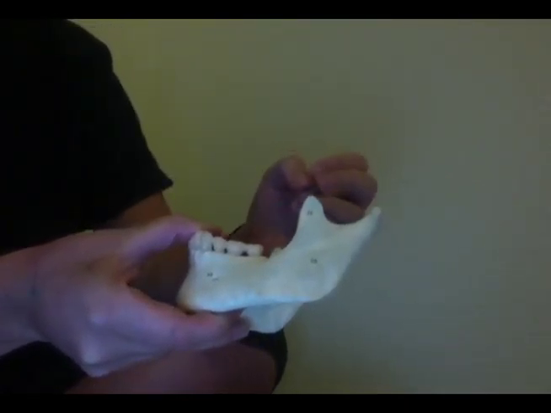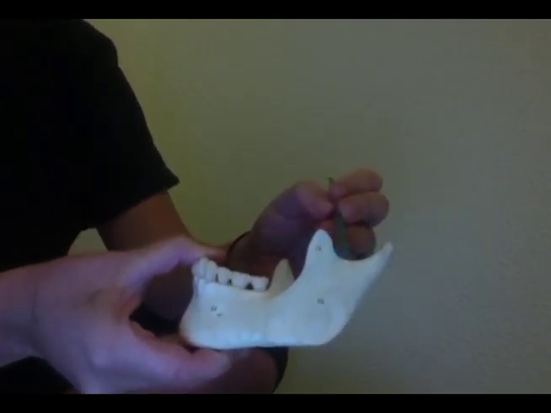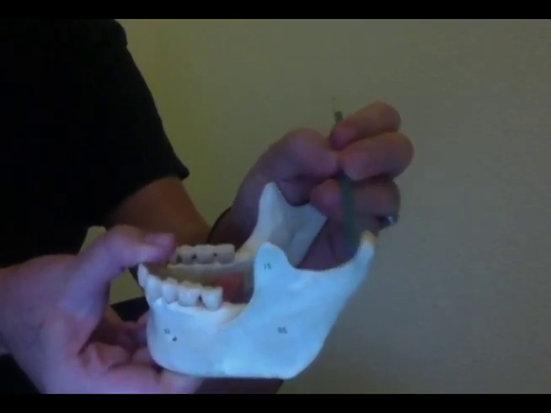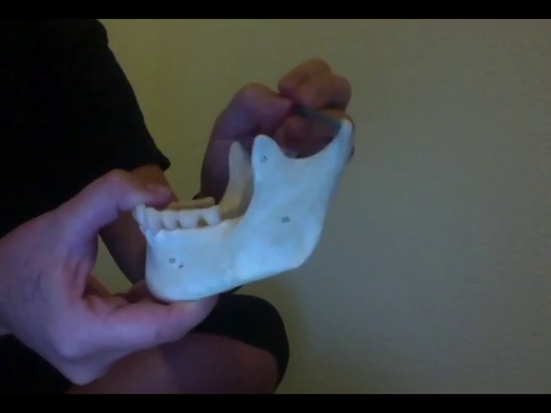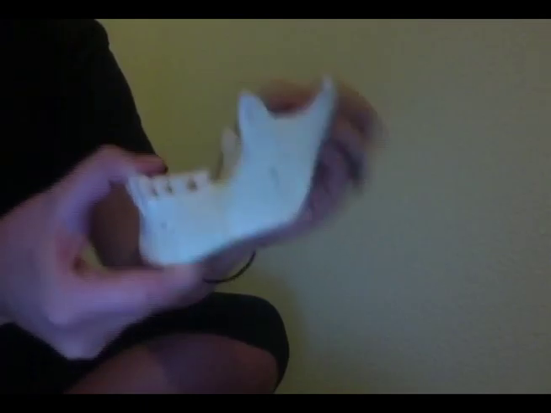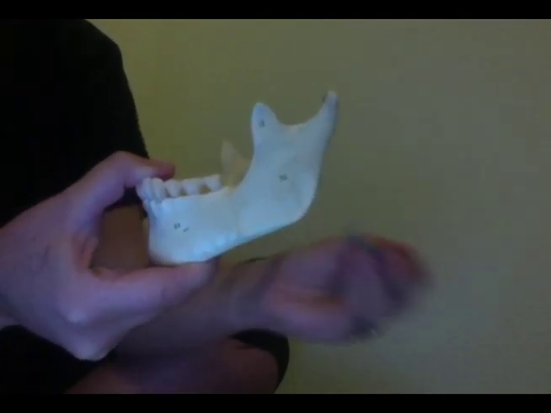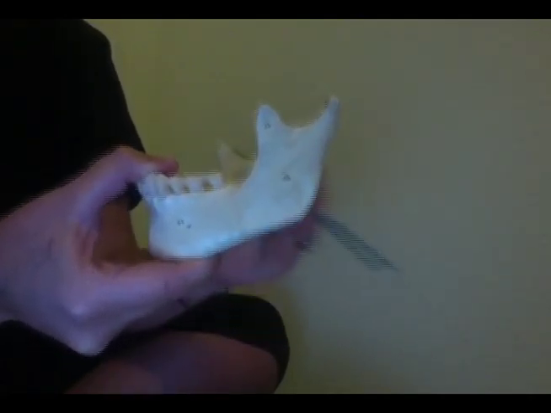Your coronoid process is the front bump that you see right here, and your mandibular condyle is this larger bump that you see in the back. These are separated by your mandibular notch right here. And between the mandibular body and mandibular ramus, you're going to have your mandibular angle, which is basically the margin right here.